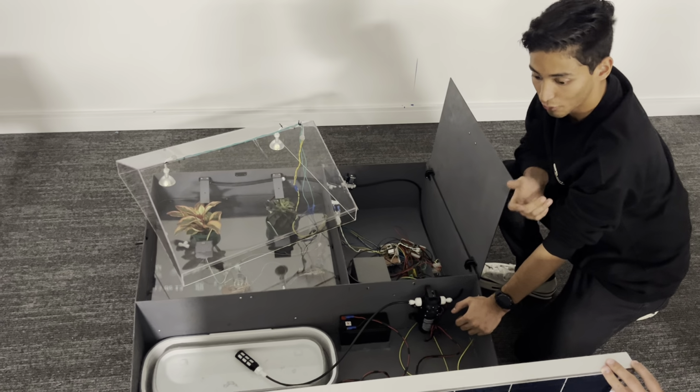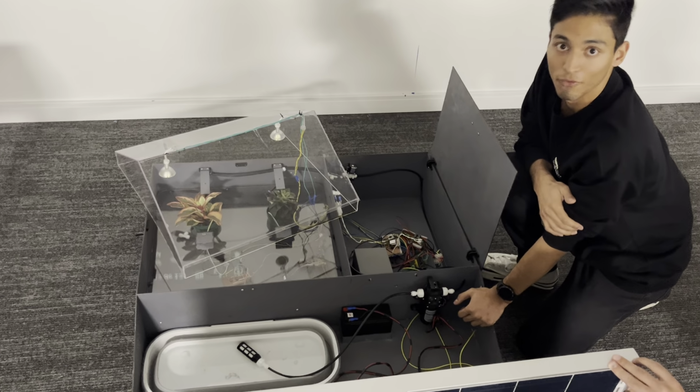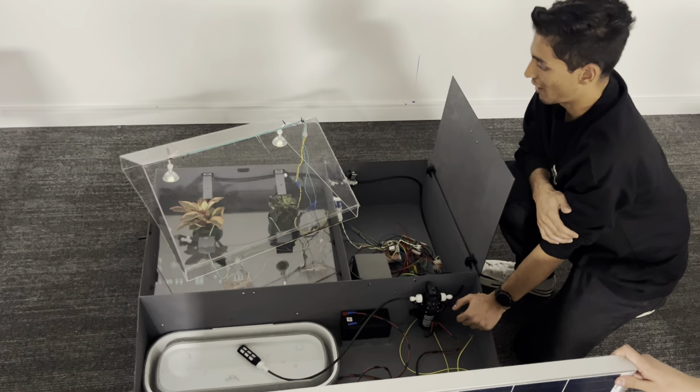We're still working on it, and we're still waiting for the PCB to arrive. And yeah, that's it.